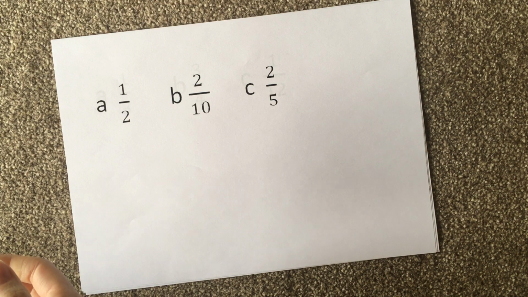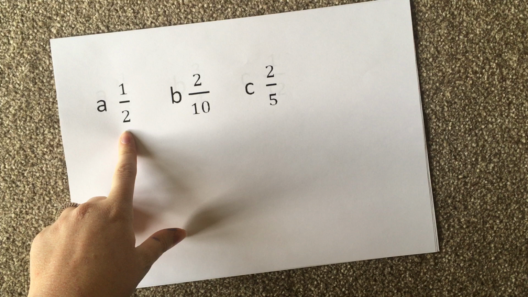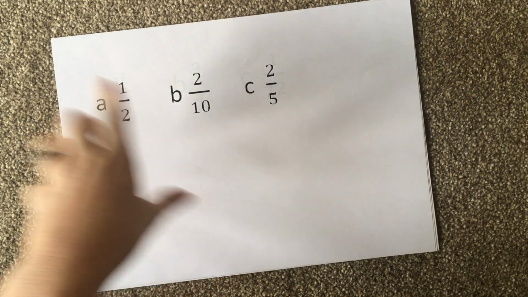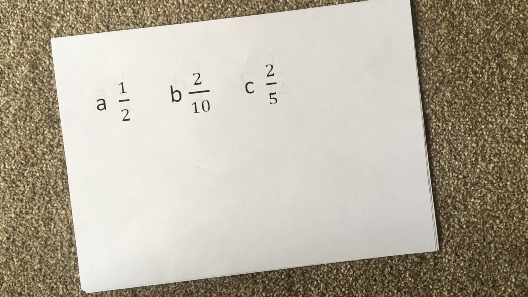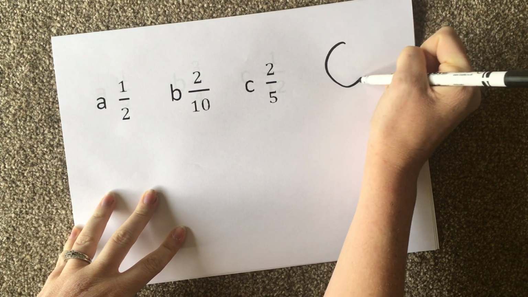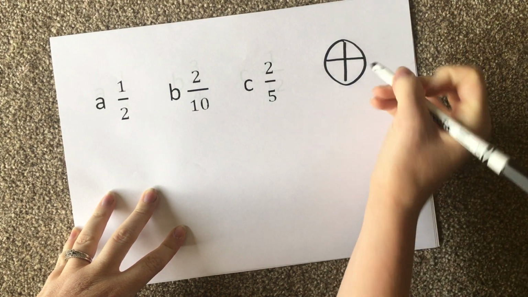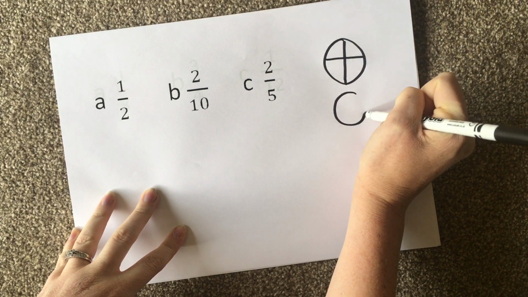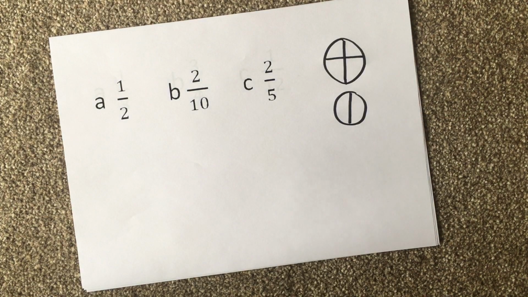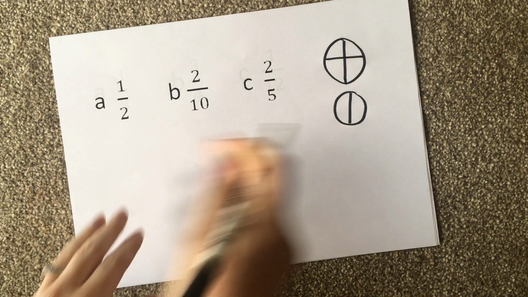If you watched the other video, you'll know that the really important thing that we need to do when we're comparing fractions is make the denominator the same. It's not easy to work out whether a half is the same as 2/5 or 2/10 because all the denominators are different. And the denominator is how many pieces something is split into. So for example, if I had a cake and I split it into 4 pieces, then my pieces are a different size to if I split it just into 2 pieces, let's say. And so it's really important that I make the denominators the same size so that I can properly compare them.